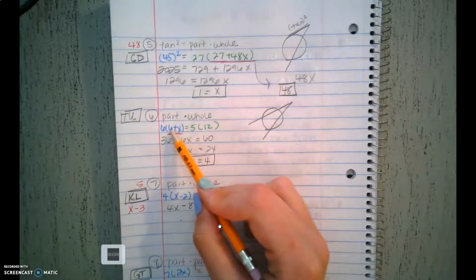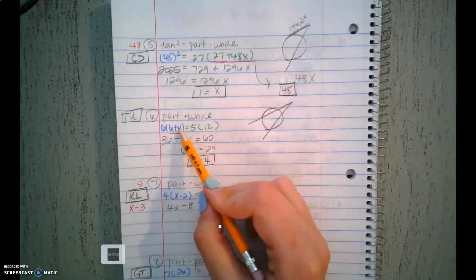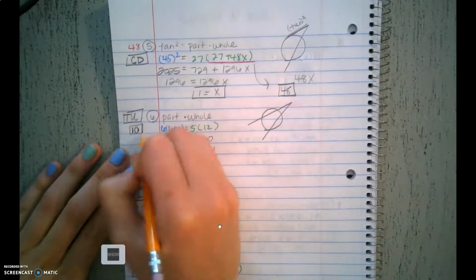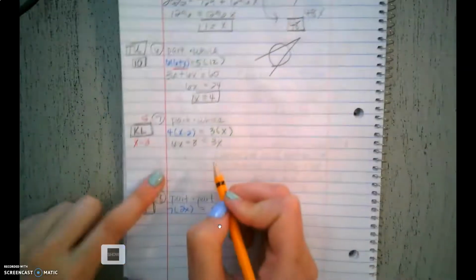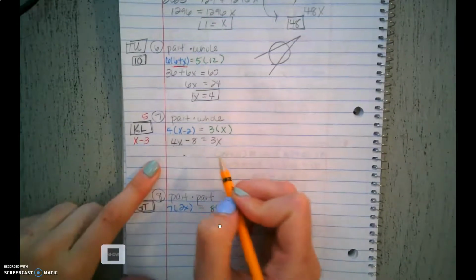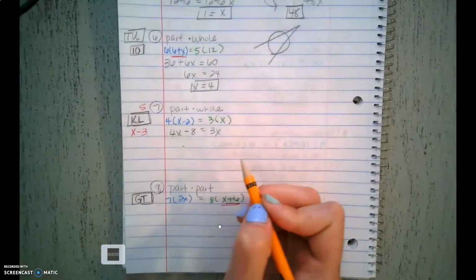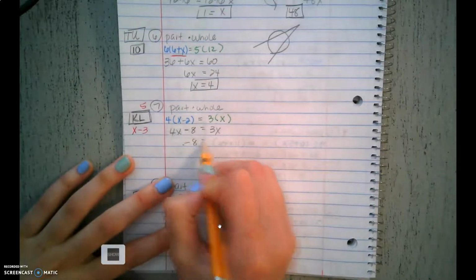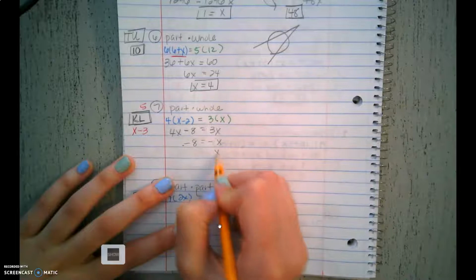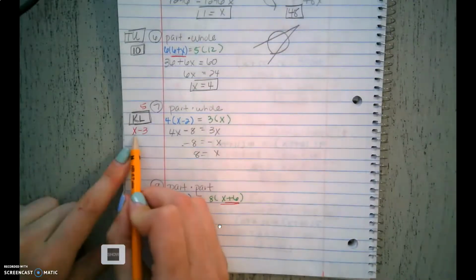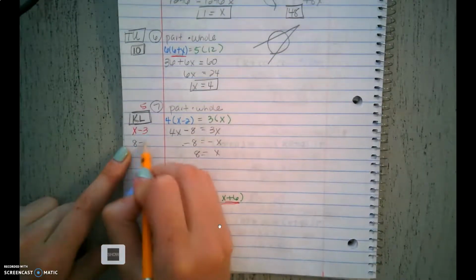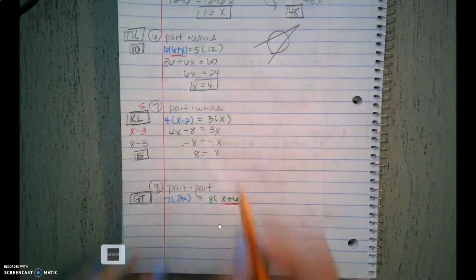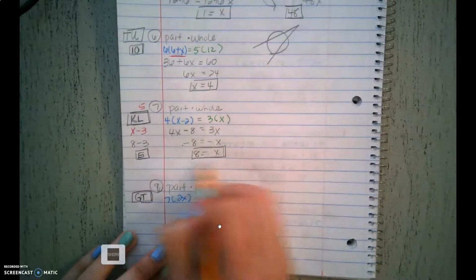TU is the 6 plus x part. So TU should be 10. Alright, here's where I found my mistake in not copying all the directions down on my paper copy here. I'm going to subtract 4x, so that's negative x. Negative 8 is equal to negative x, so x equals 8. Well, if I substitute that back in here, 8 minus 3 is in fact 5, which is the final answer there for 7. Okay, keeping it moving.